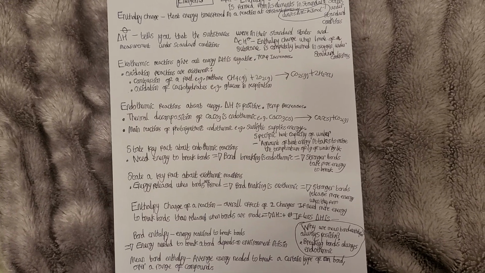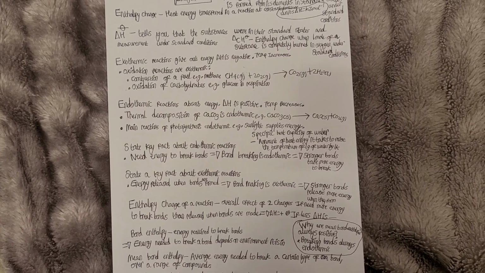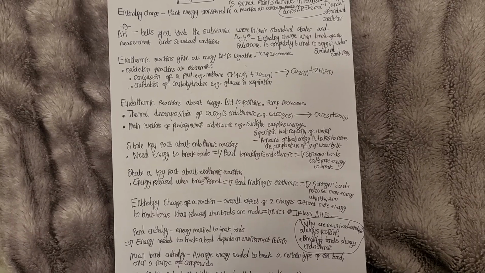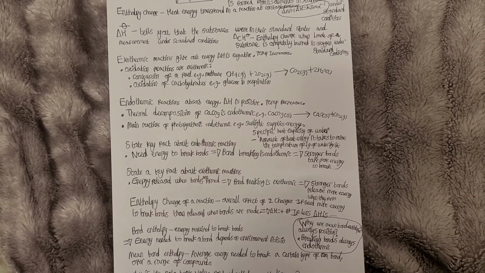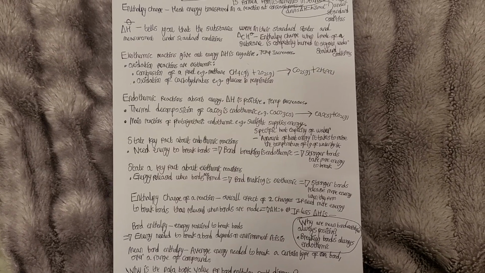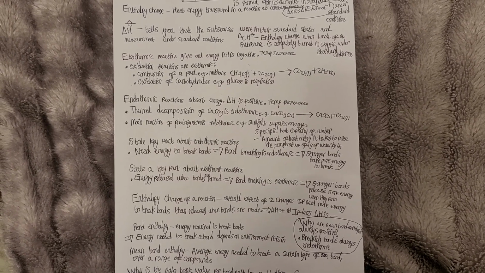Endothermic reactions absorb energy, delta H is positive, and the temperature decreases. Thermal decomposition of calcium carbonate is endothermic: CaCO3 solid gives CaO solid plus CO2 gas. The main reactions of photosynthesis are endothermic as well, as the sunlight supplies energy.